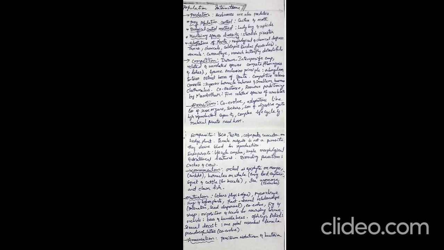Then comes competitive release, Connell's experiment, superior barnacles and smaller barnacles. Here again the superior one will eliminate the smaller ones. Competitive release means you are released from the competition. That means if you grow them separately, the superior one and the smaller one both will grow. But if you grow them together, obviously the superior one will eliminate the smaller one. If you release the competition, then both will survive. If you put them under competition, only one will survive.